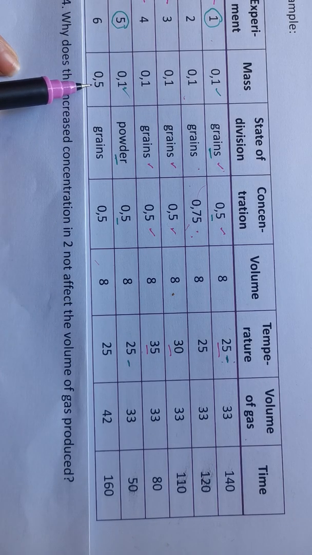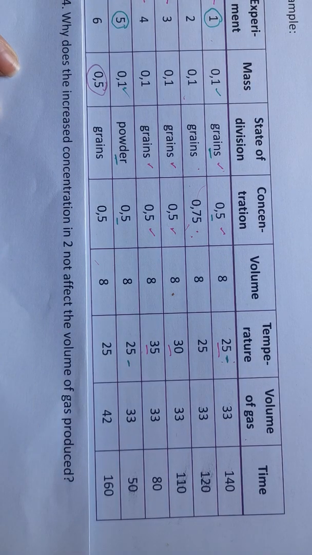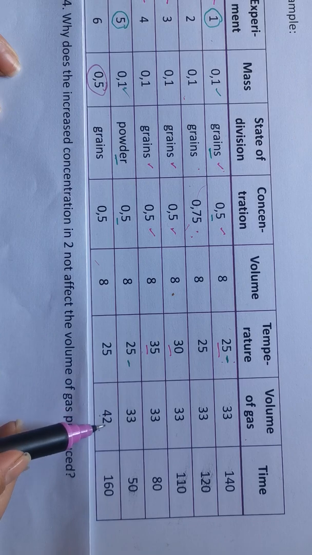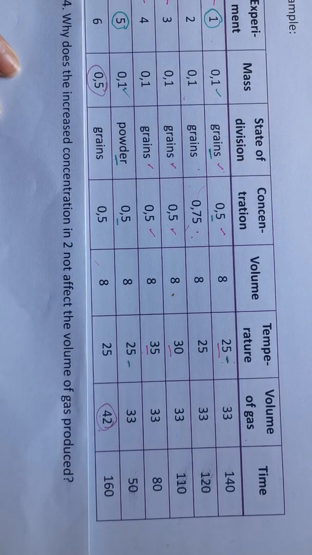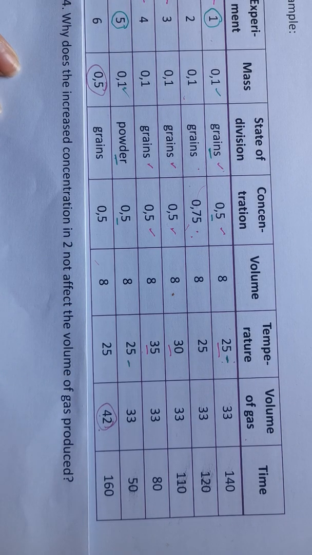If you have a look at 6, so 6 has way more reactant than the rest of them, and there you can see I have a volume of gas of 42, and that's because I had more reactant to actually react, and hence I created more product. Okay, so this is the way these sorts of questions work.